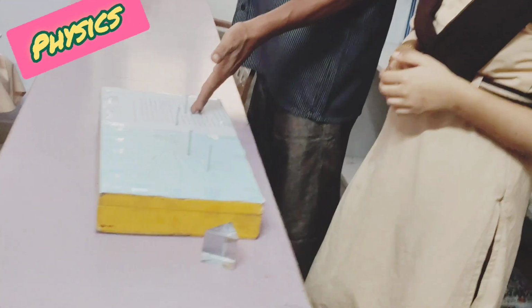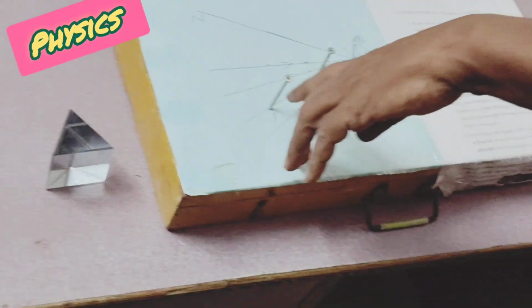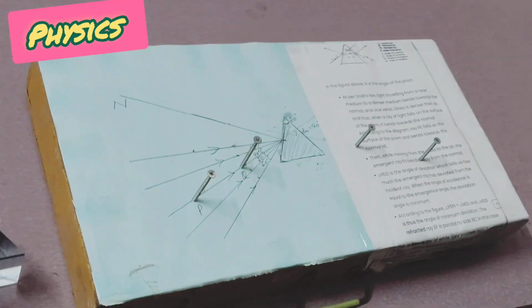Remove the prism here and extend the emergent ray in the backward direction. At the same time, also extend the incident ray in the forward direction.